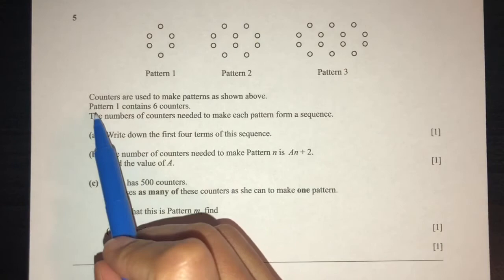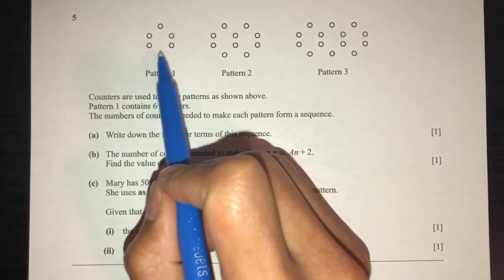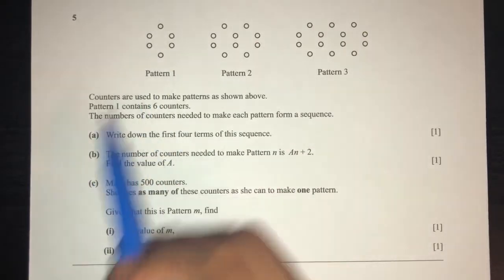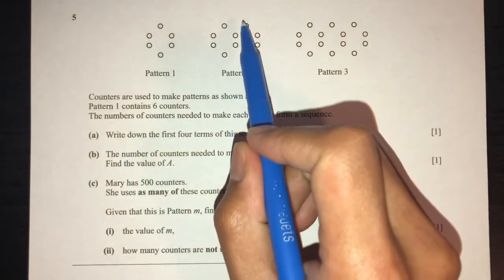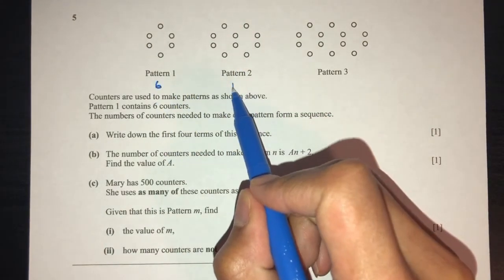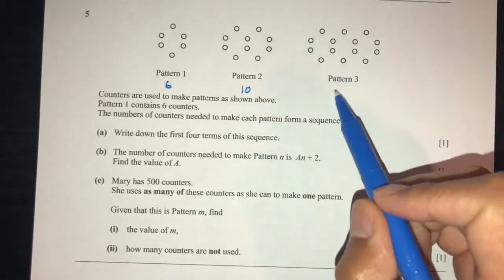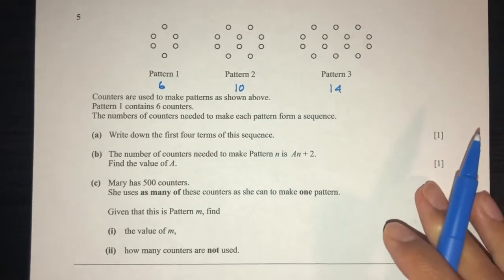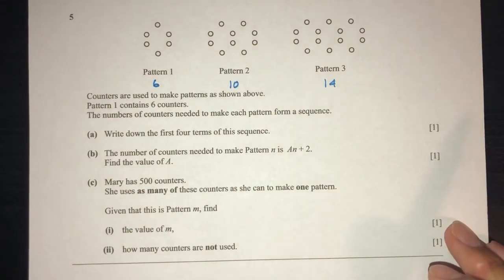Now pattern 1 contains 6 counters. If you count, you will have 1, 2, 3, 4, 5, 6. Right, that's number 1. Now number 2, if you count, you will have 1, 2, 3, 4, 5, 6, 7, 8, 9, 10. So 6, 10, and this one will be 14. So that will be the sequence you have for these 3 terms.